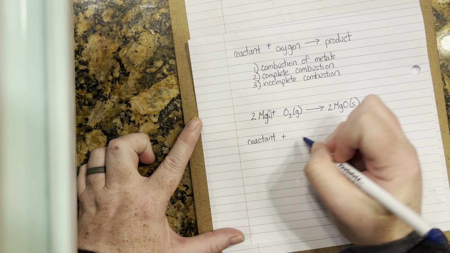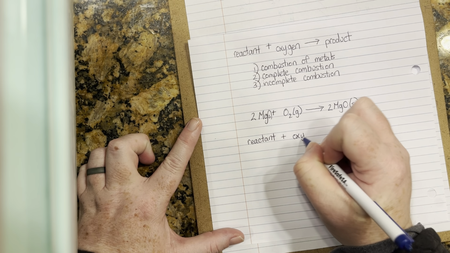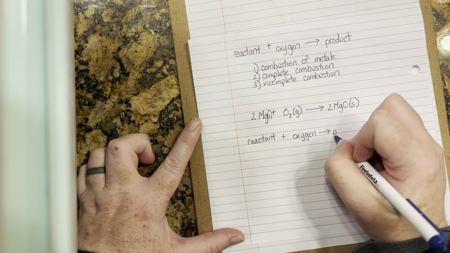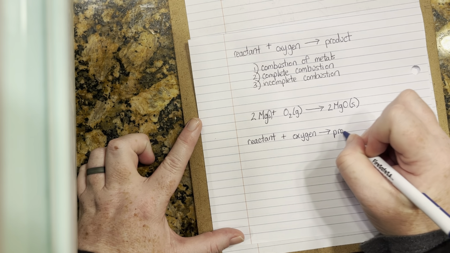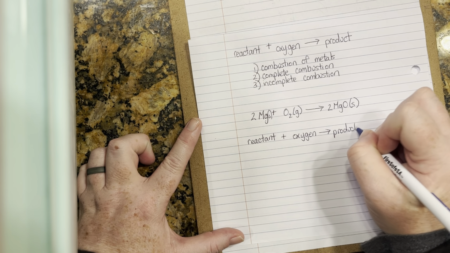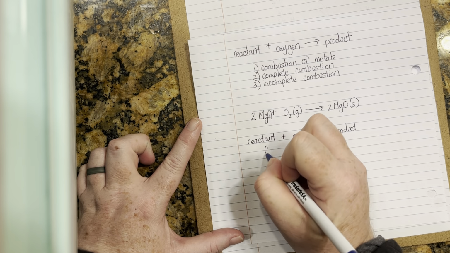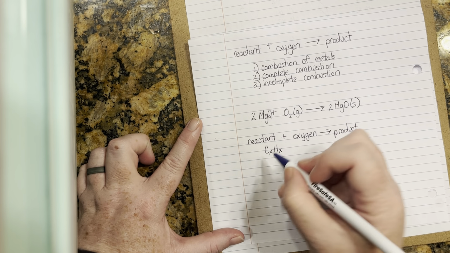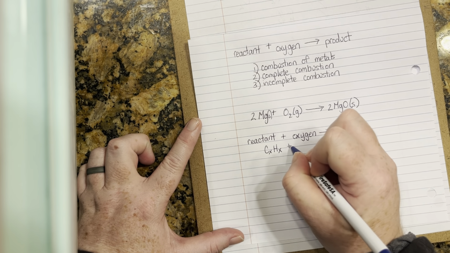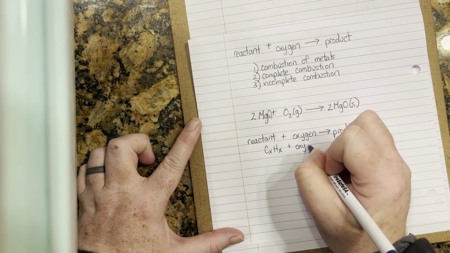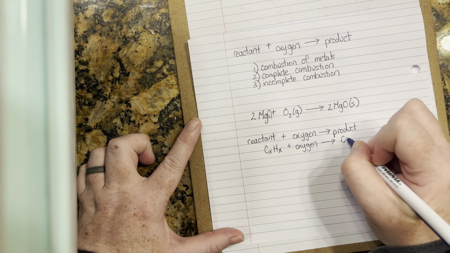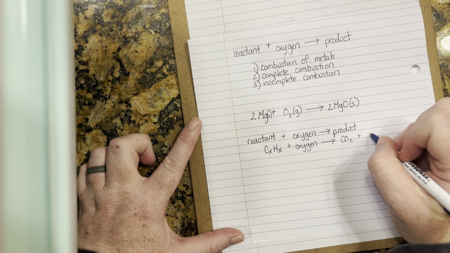For complete combustion, you're going to have some substance that has carbon and hydrogen plus your oxygen, and it's going to produce carbon dioxide and water.